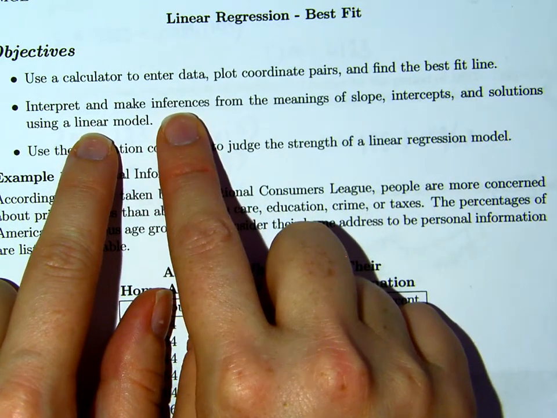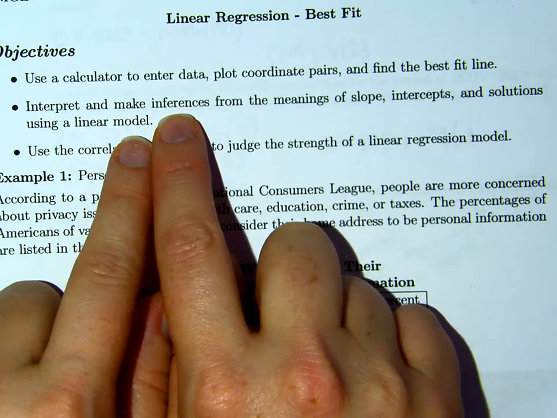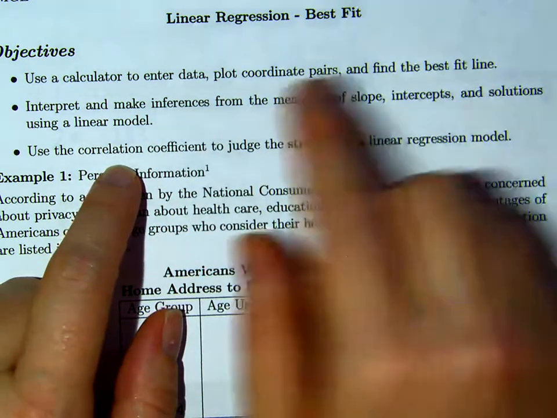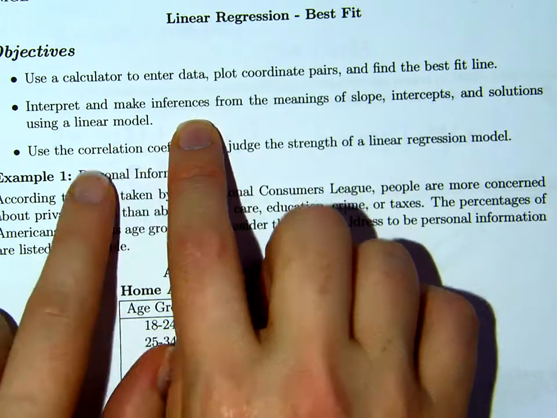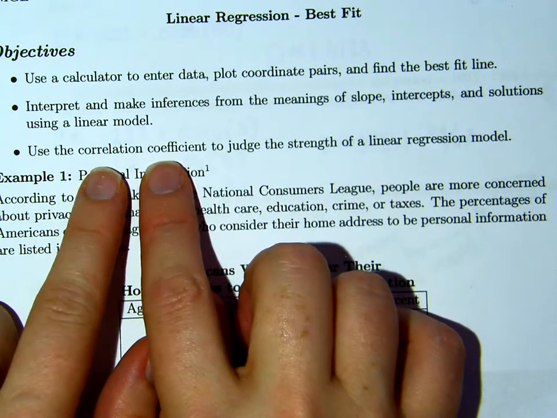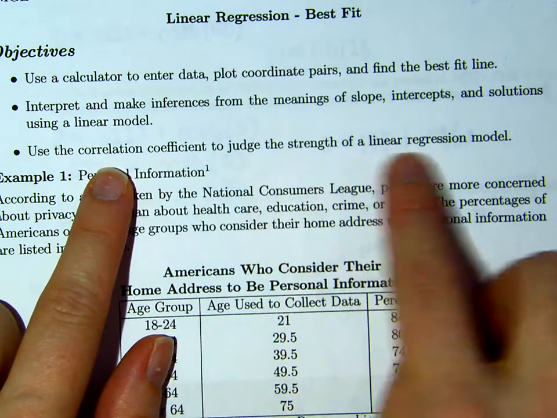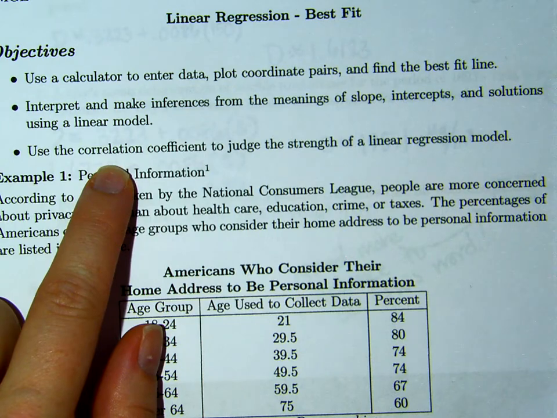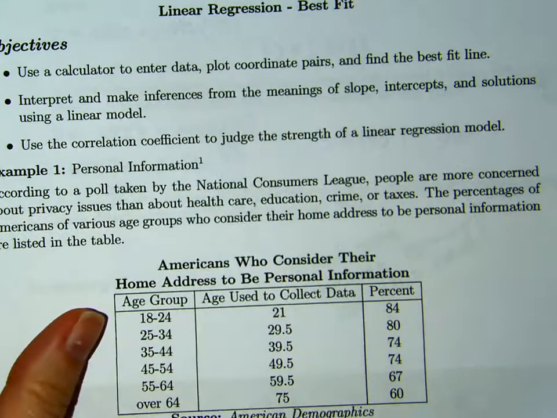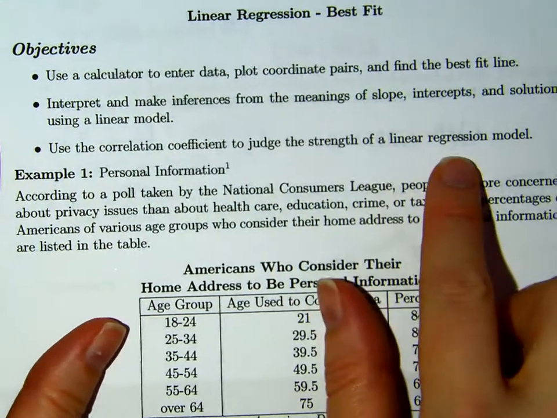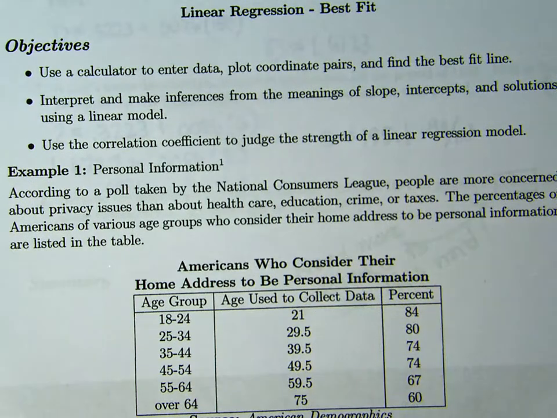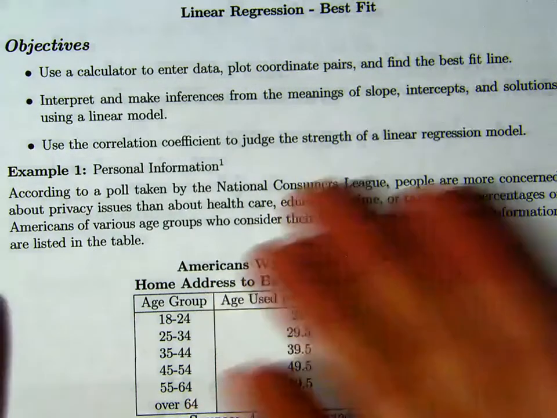Like, we didn't make measurements in that other city. We just made an educated guess based on the data we had. And then we use that correlation coefficient to judge the strength of the actual linear model. Okay, so it's a pretty good way to go about finding out if two things are related is to go through this process.